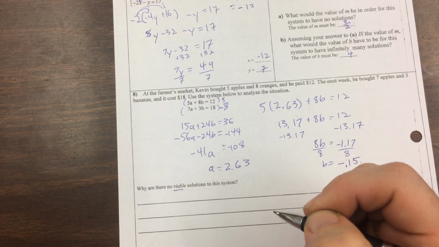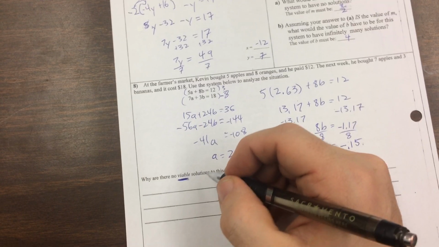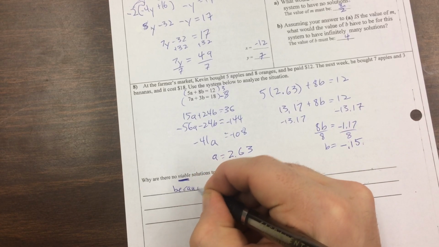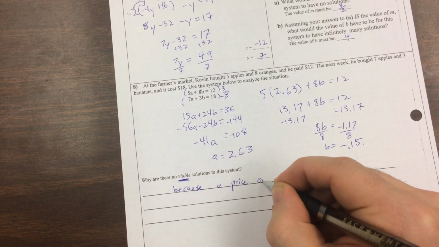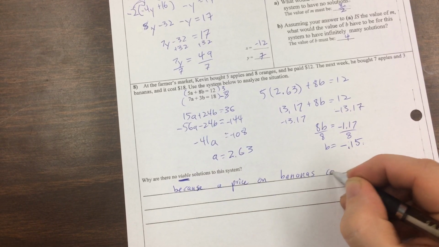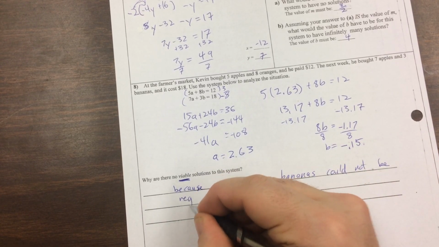So there's no viable solution to the system. Viable means that it could actually make sense in the real world. So we'd say, look, there's no viable solutions because a price on bananas could not be negative.